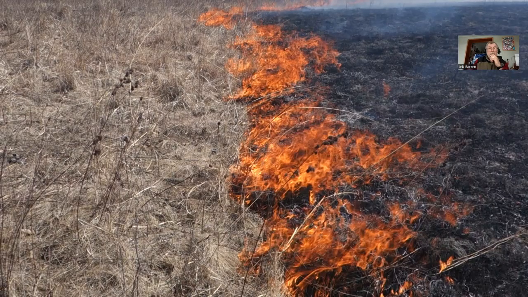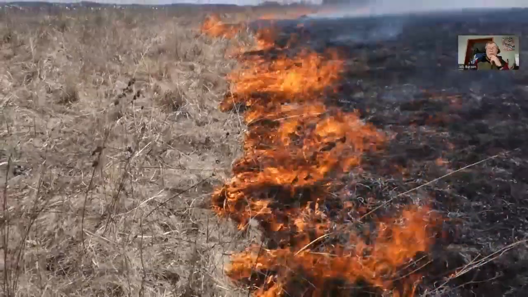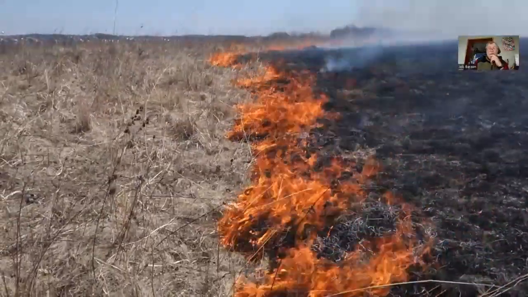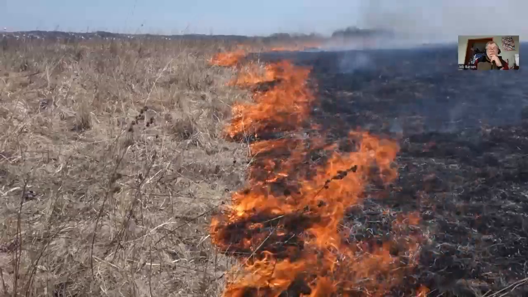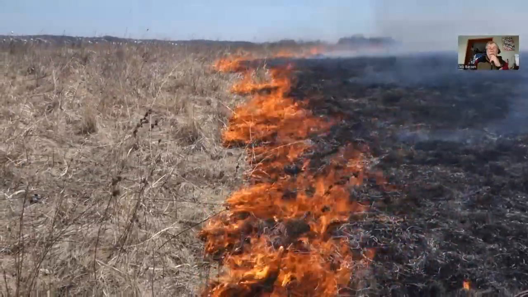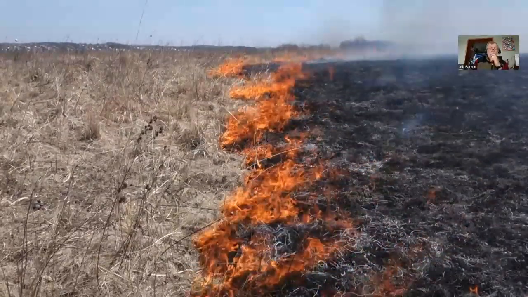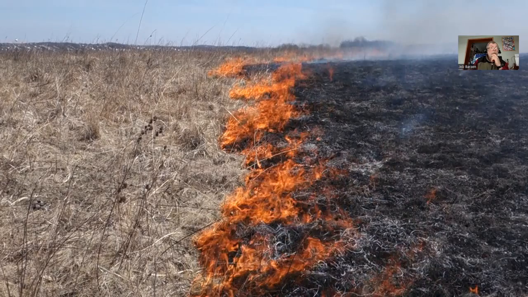So here we're set up for the backing fire. The wind is coming from the left and going to the right, and the fire is backing from the right and going left. So this flame length is probably 2.5 to 3 feet, but you can see that rate of spread is very, very slow as the fire is creeping into the wind. All right, so that's the backing fire.